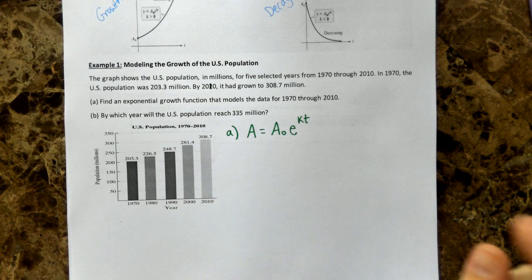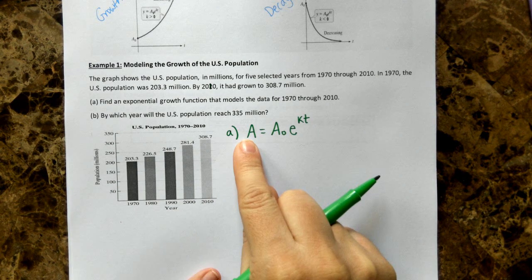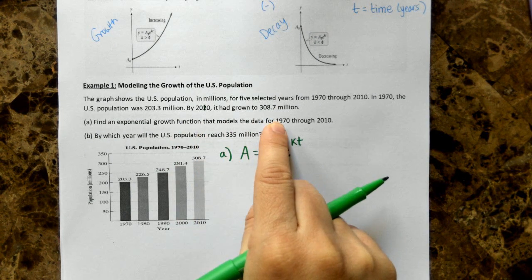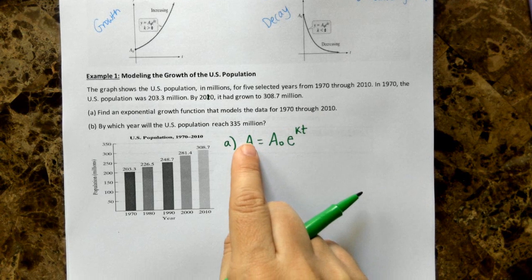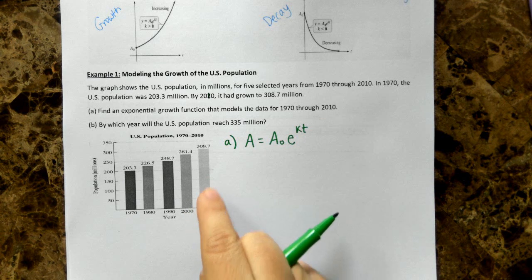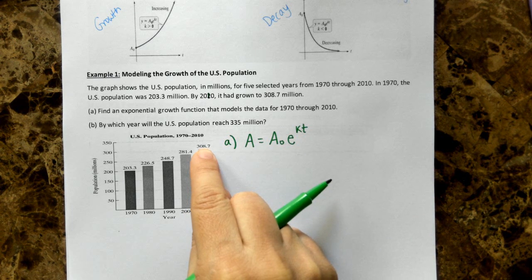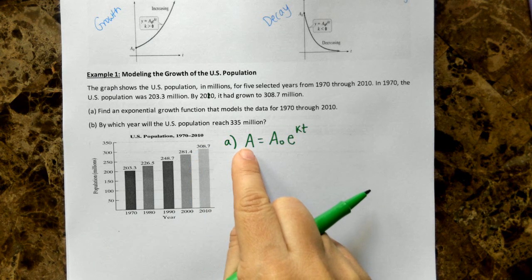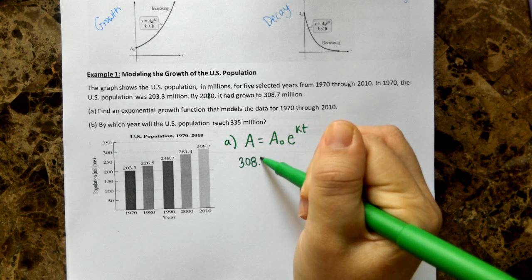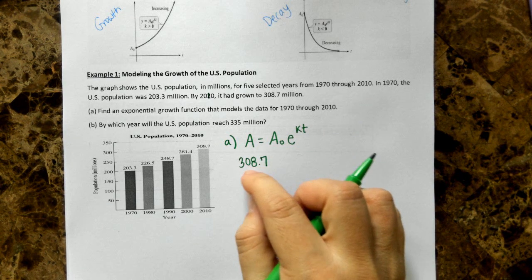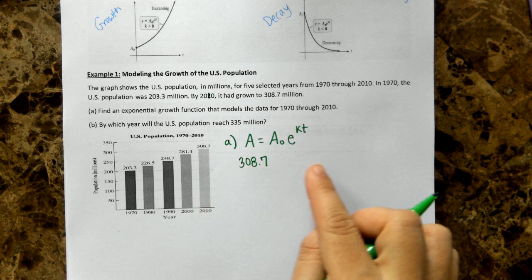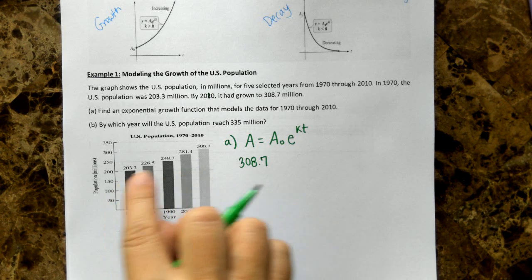Now, like I said earlier, capital A is the ending amount. So if we're just looking at data between 1970 and 2010, what is the ending amount? Well, that would be the amount of people in 2010. So in 2010, there were 308.7 million people. So A, being my ending amount, is going to be 308.7 million. Now you can write 308.7 million, but I'm going to leave it in this form instead of writing all those zeros, as long as I keep it consistent with both numbers that I plug in.